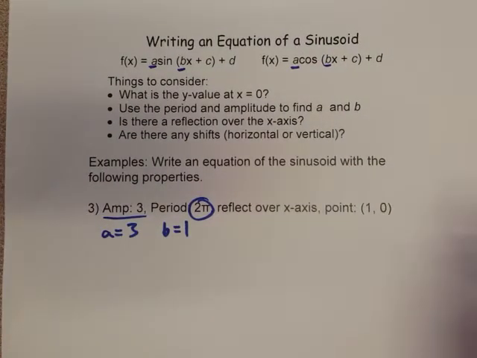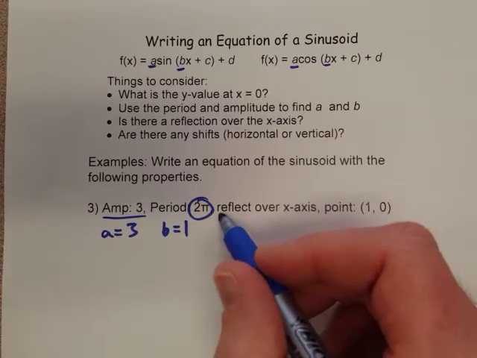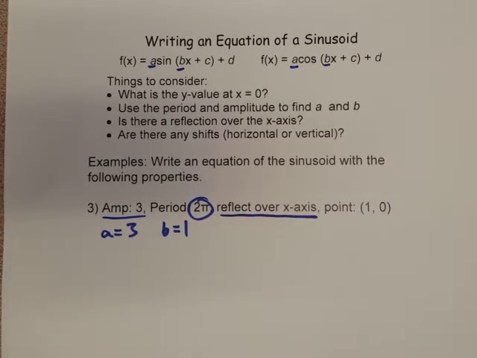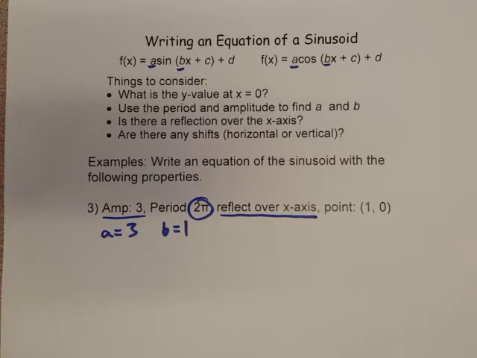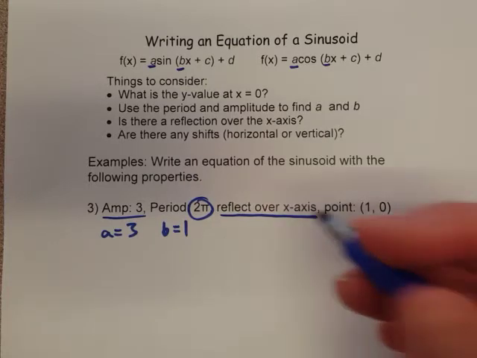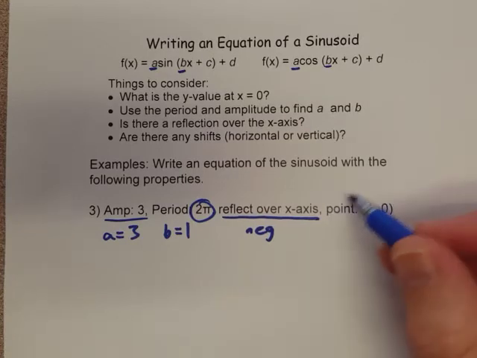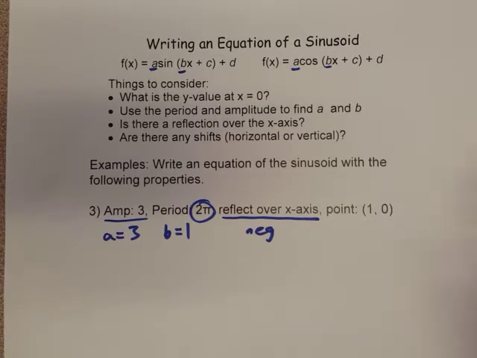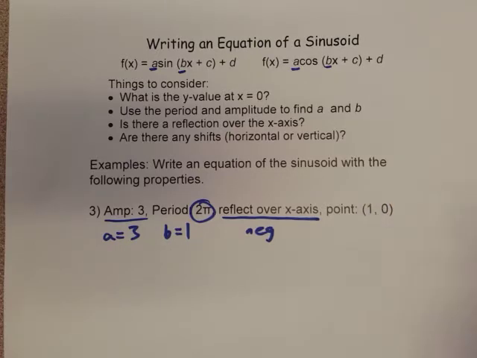and the B's from. All right, then the next thing it says here is it reflects over the x-axis. Well, that's just going to put a negative in front of the amplitude number, so we'll have a negative out in front there. But then we also have this point 1, 0. Now, you'd be really tempted to say that that's cosine based on the fact that it's the point 1, 0.